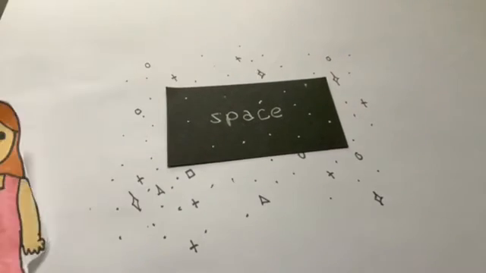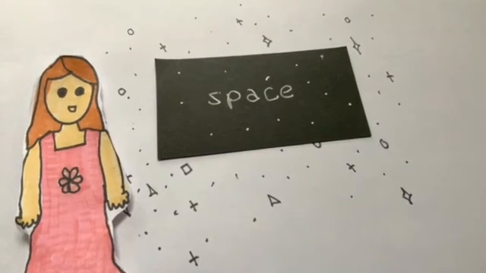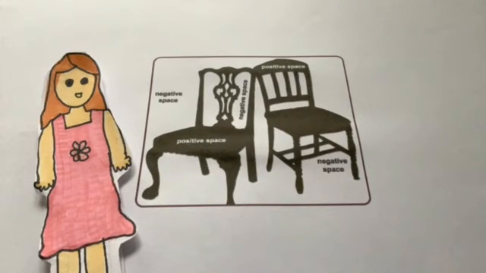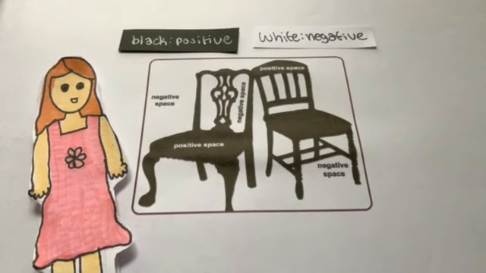Space is the area in which the artwork is organized and all its surroundings. There are 2 different types of space. We have positive space and negative space. Positive space is the area that the artwork takes up, and negative space is the area surrounding it. So, for example, in this picture, the black chairs is the positive space, and the white area surrounding it is the negative space. And this is an example of how to use it.